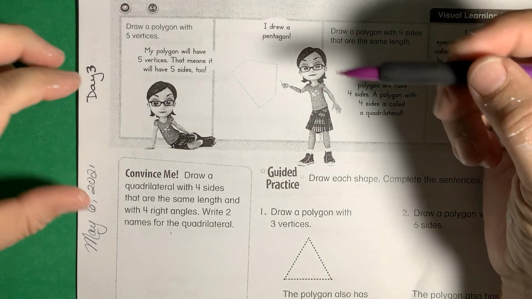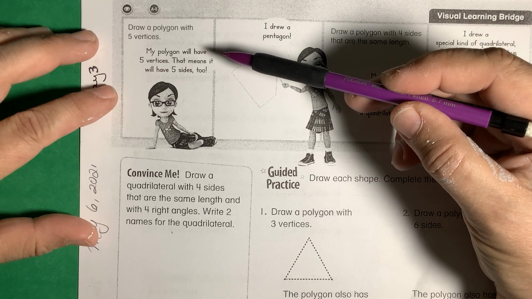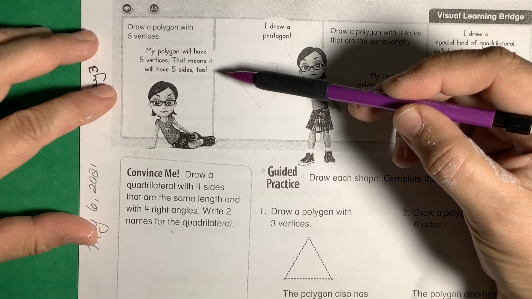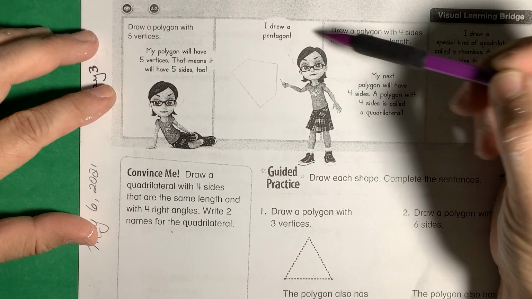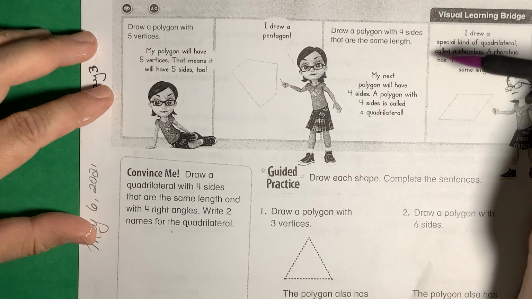Hopefully it'll wear off. First one says, draw a polygon with 5 vertices. My polygon will have 5 vertices. That means it will have 5 sides too. I drew a pentagon, so here she has her pentagon.